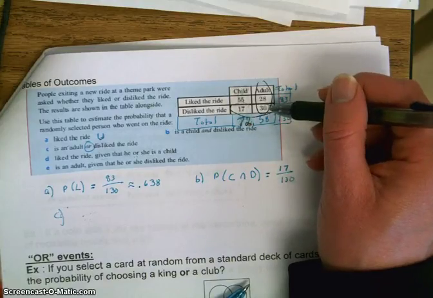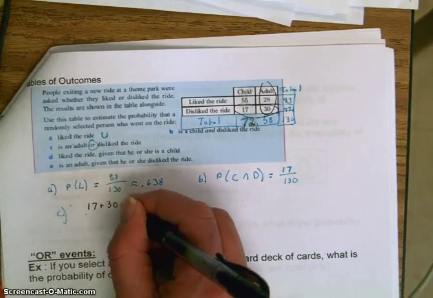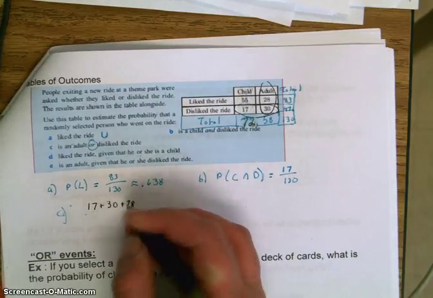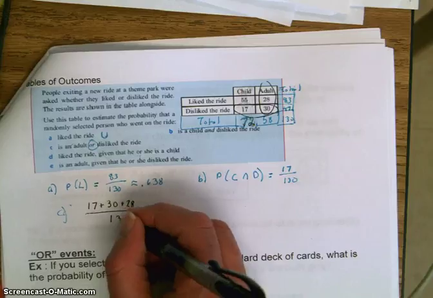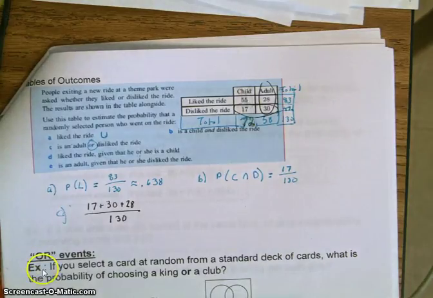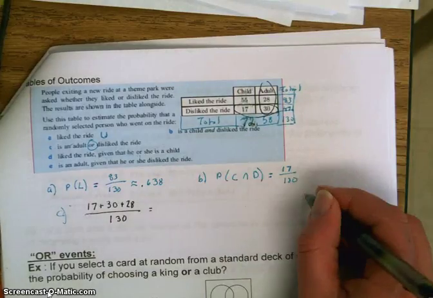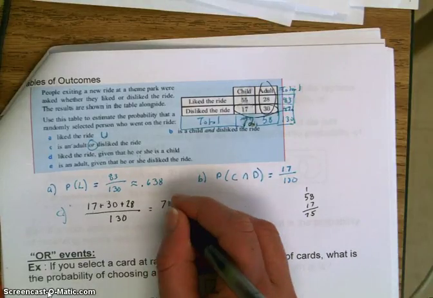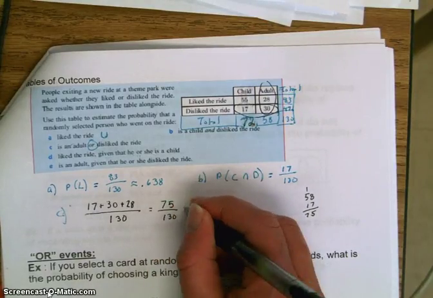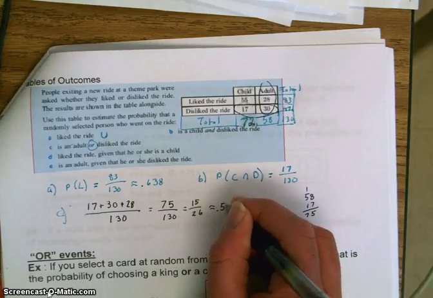Okay, so you don't want to count the 30 twice. So you're just going to add 17, 30, and 28. And that will be out of your total of 130. Okay, so if you add all that up, let's see, what do we got here? We got 58 and 17. Okay, so we have 75 out of 130, and you can reduce that if you want, or you can use a decimal approximation.